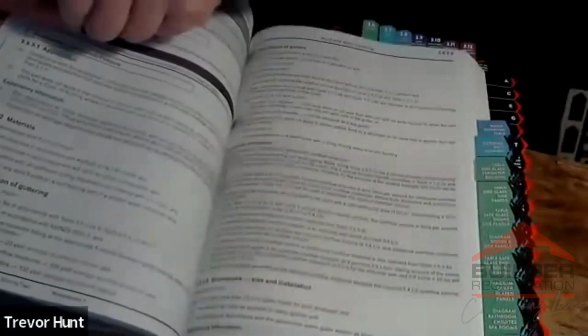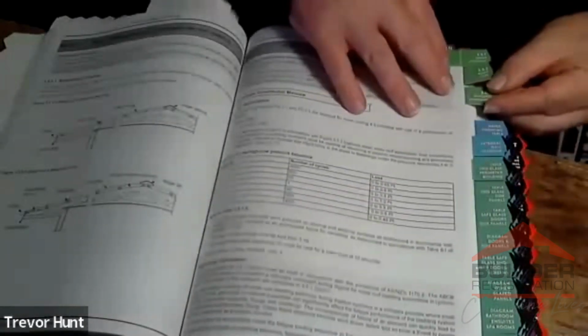Once we get these particular ones in, then we'll just start working our way forward with the other green tabs. So there's my gutters and downpipes, page 199.